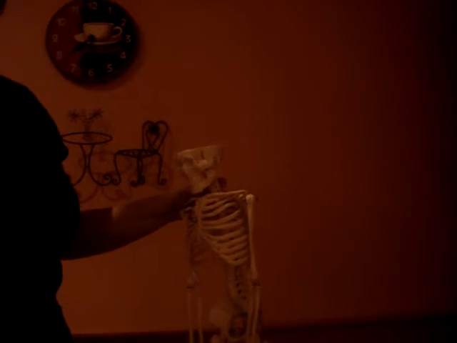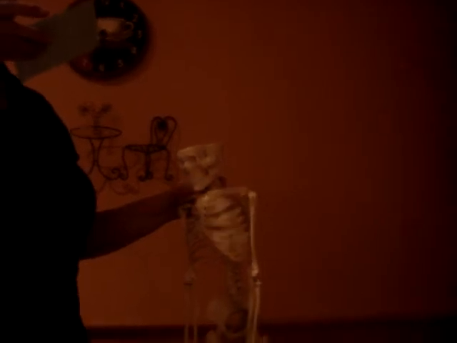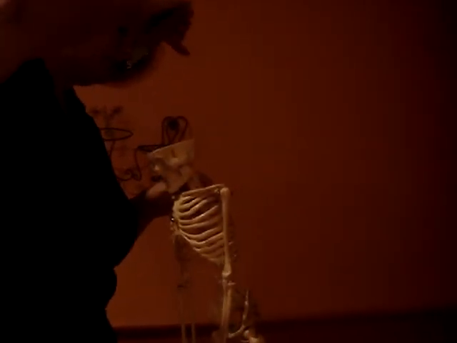Okay, now I am moving on to the mastoid process, which is over here inside the top of the head. The 16th is the styloid process, which is up in here. I'm sorry, on the side of the head. The 17th is the coronoid process, which is right over here.